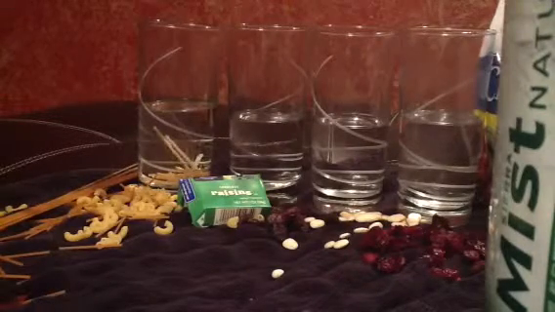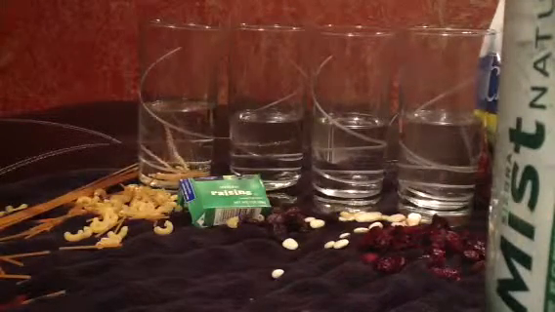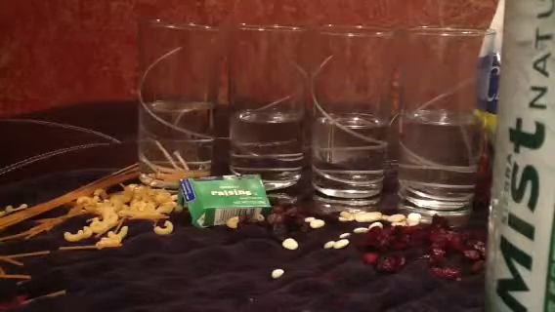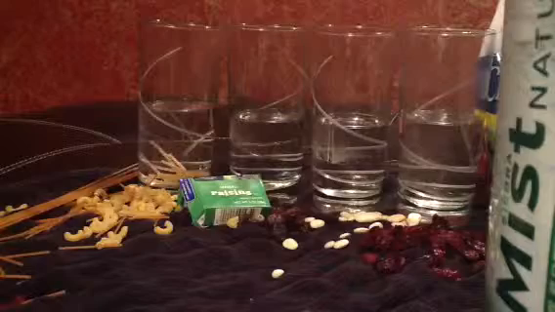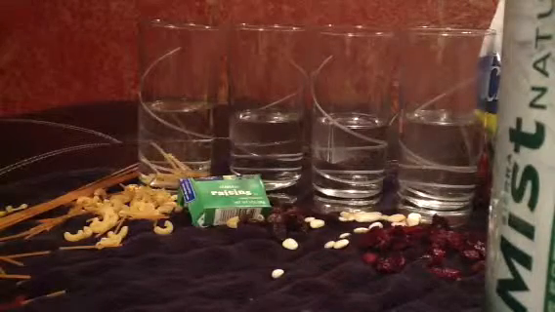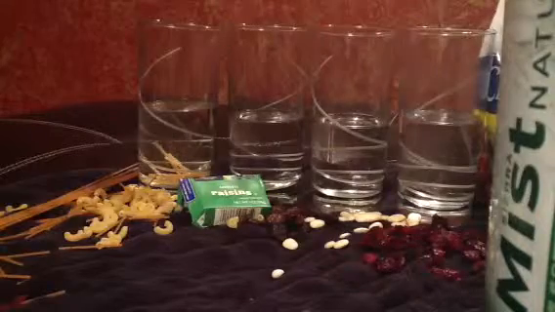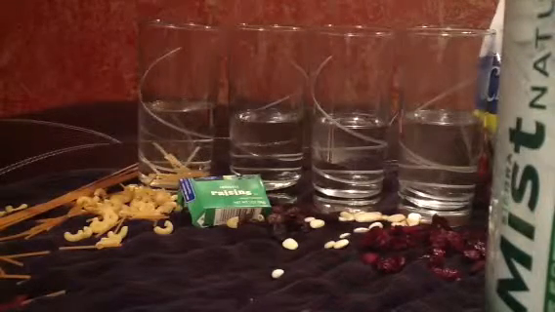We are starting to see the spaghetti rise or dance around. There's little spaghetti pieces sticking to the bubbles, the carbon dioxide. That's what's happening when you see the bubbles around it.